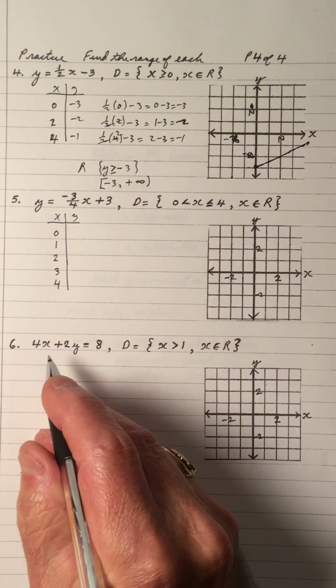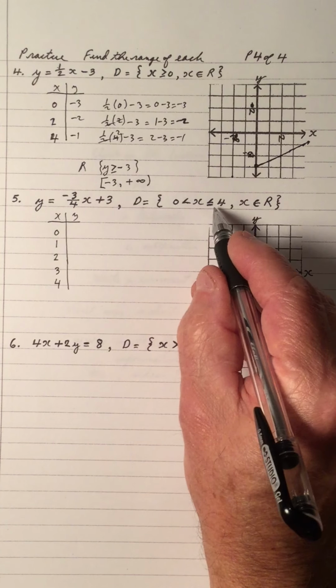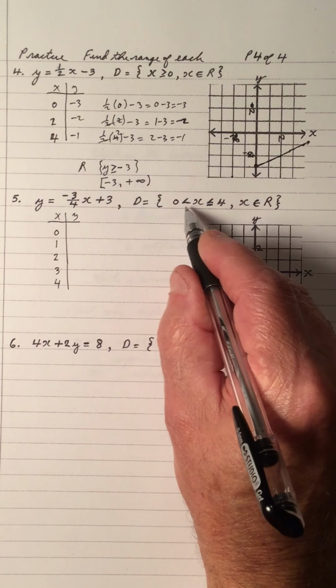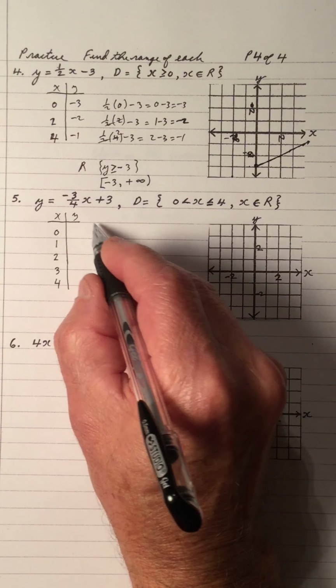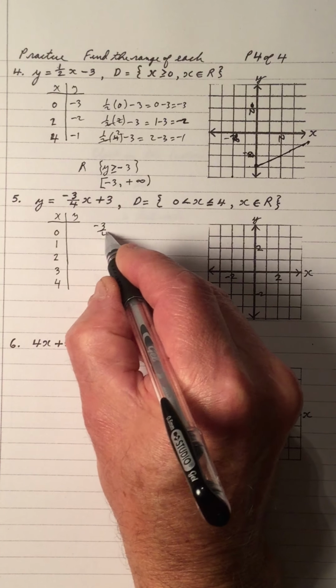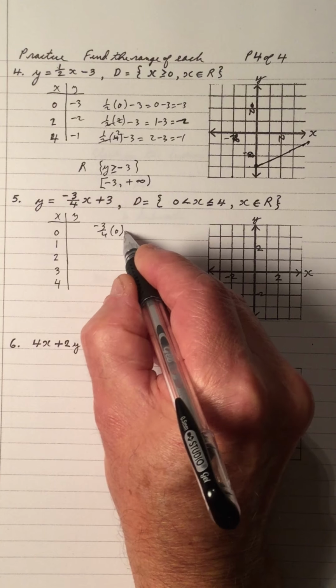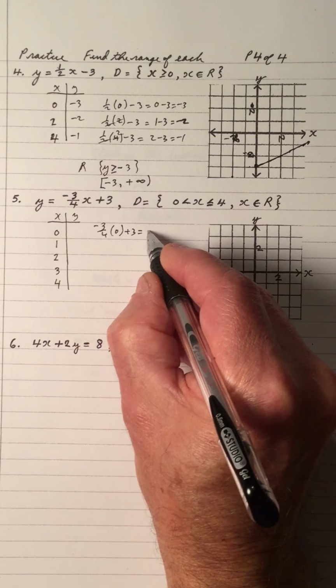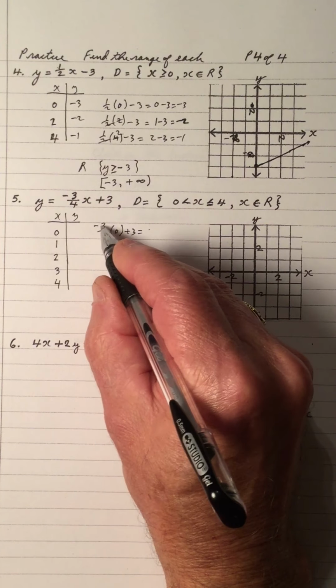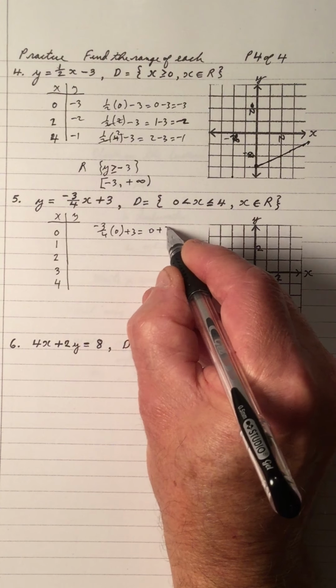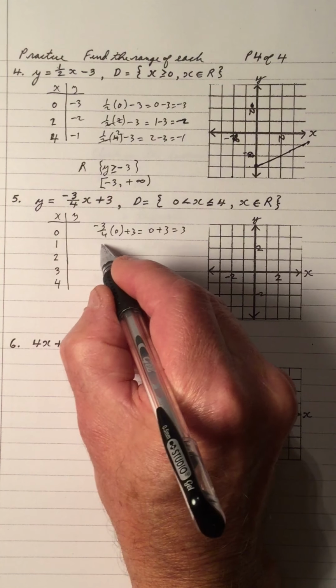If we put them all in, then we'll see what's happening. So we start with a 0 and we go to 4. Let's put a 0 in for x and add 3. Negative 3/4 times 0 is 0 plus 3 gives you 3.